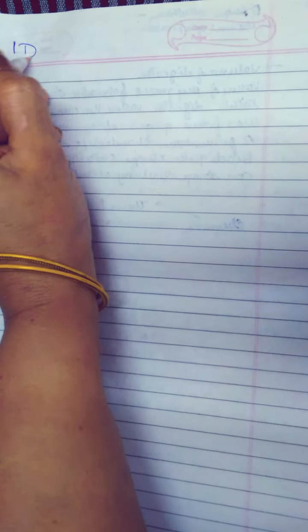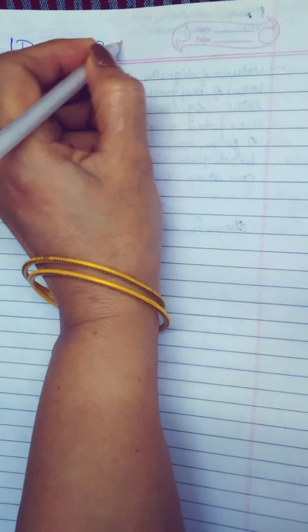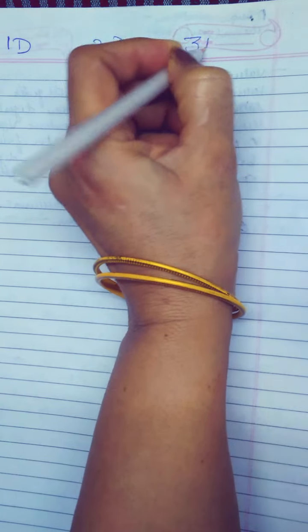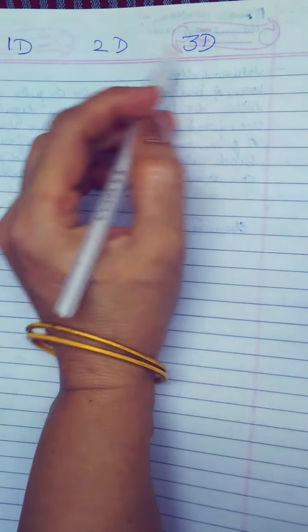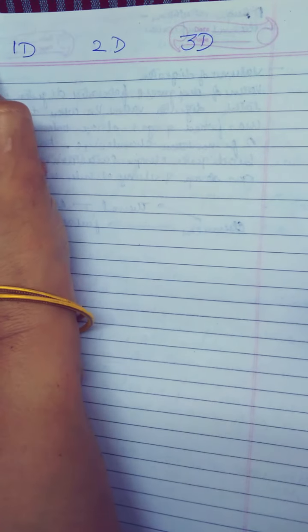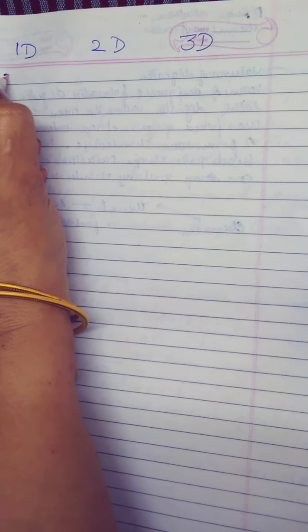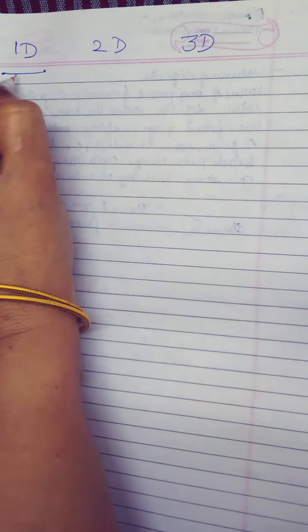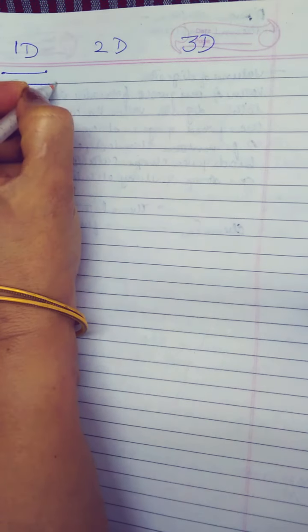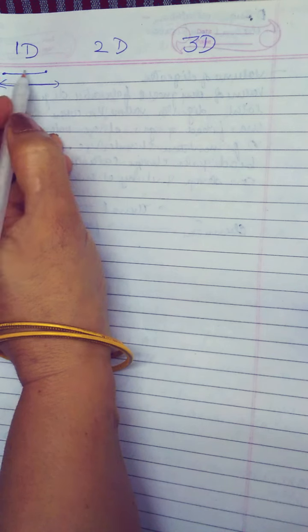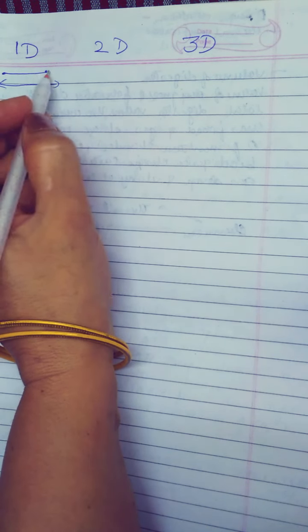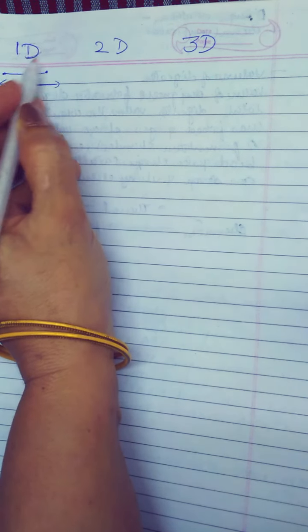Dimensional: 1D, 2D and 3D. What is the difference between 1D, 2D and 3D figures or objects? You can say, for example, I have drawn one line segment, or you can say line. A line or line segment has only one dimension, that is only length, so it is called one-dimensional.